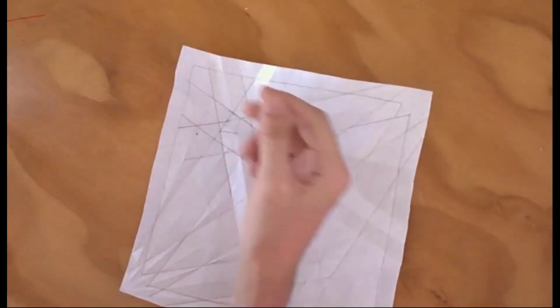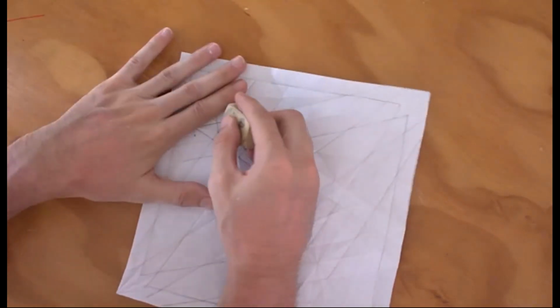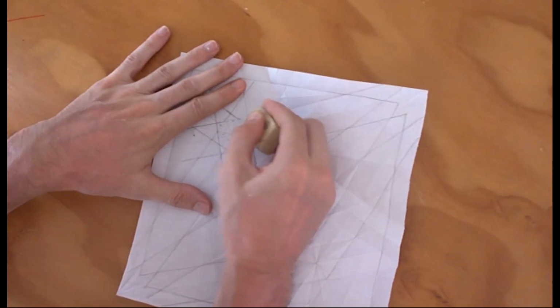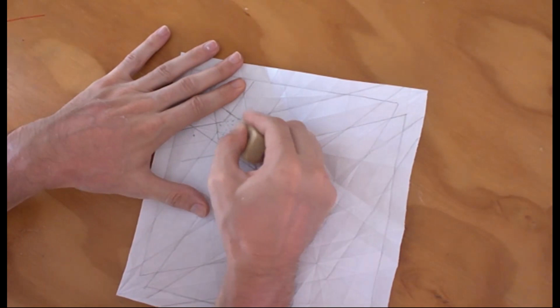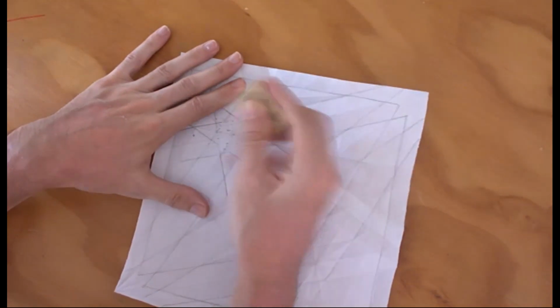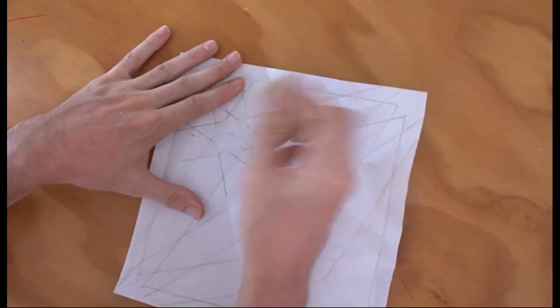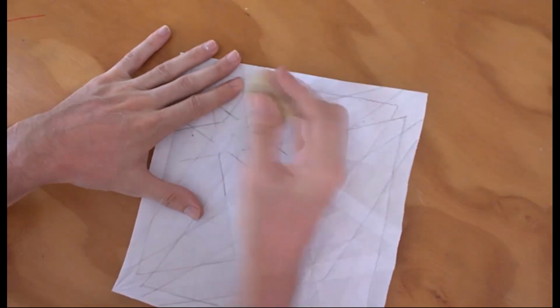So I'm just going to erase some of the lines, because I know that they're not going to be useful. I want just the star, not the full star, just the center octagram, the petals.